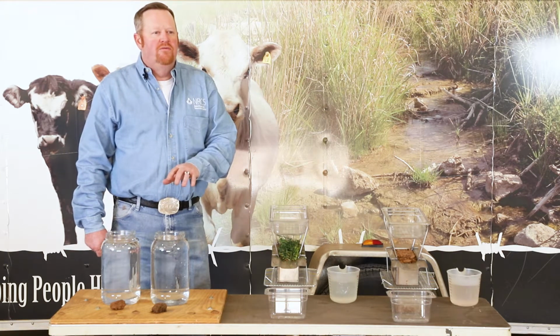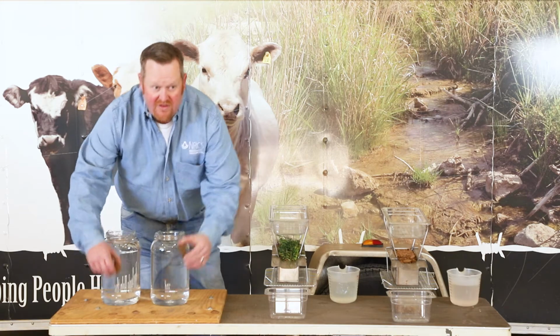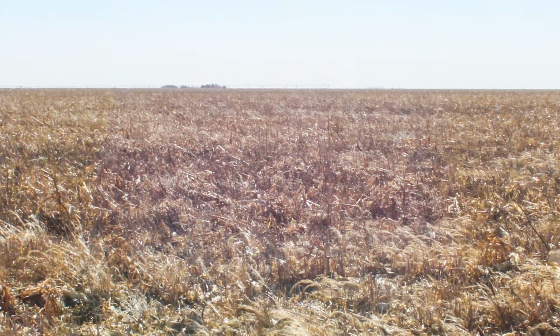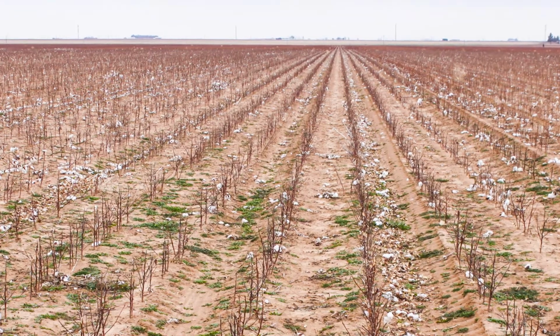What we're going to do is take two separate clods of soil, the same soil. One is no-till, one is conventionally tilled. Now, if you look at these pedons, the no-till is much darker because of the higher organic matter. The conventionally tilled soil is much lighter and has lesser structure.